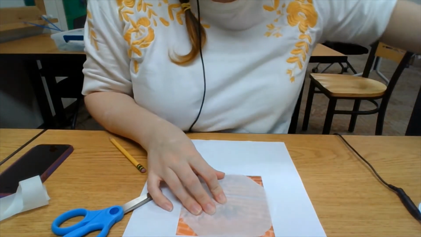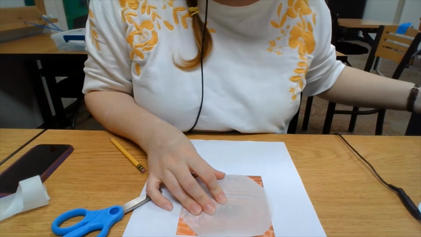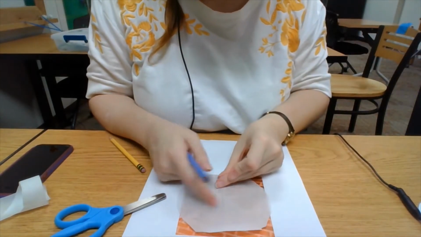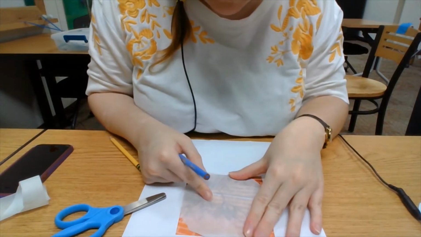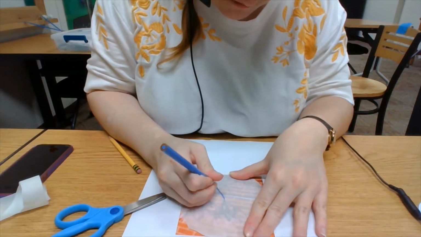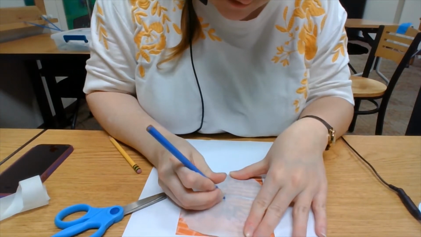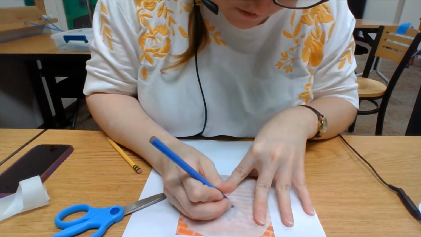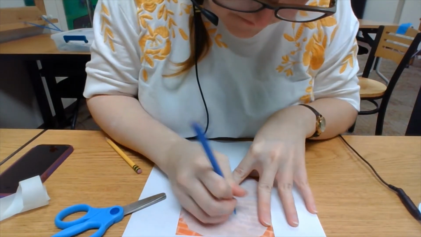And I'm going to pick a colored pencil. I like this pretty blue, so I'm going to use this blue. I'm going to hold it down with one hand, and I'm just going to trace over that picture with my blue. And I'm going to make sure that I get all those points where I see my pattern.